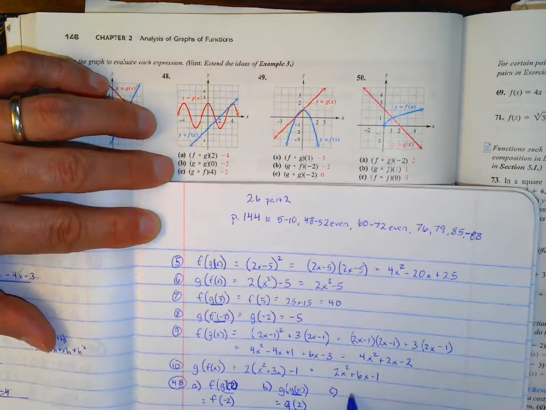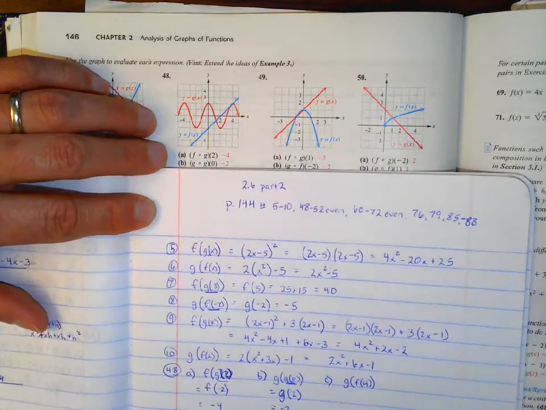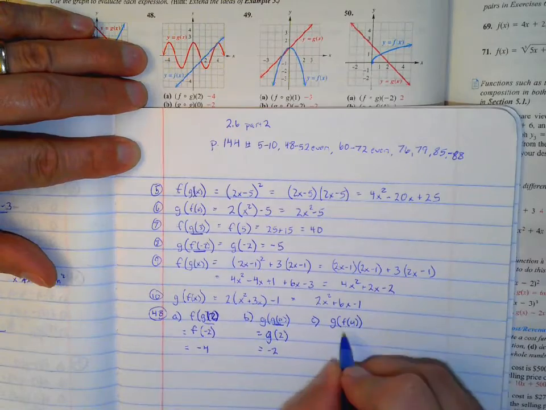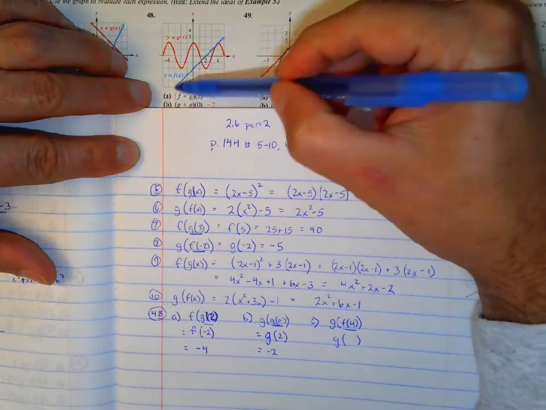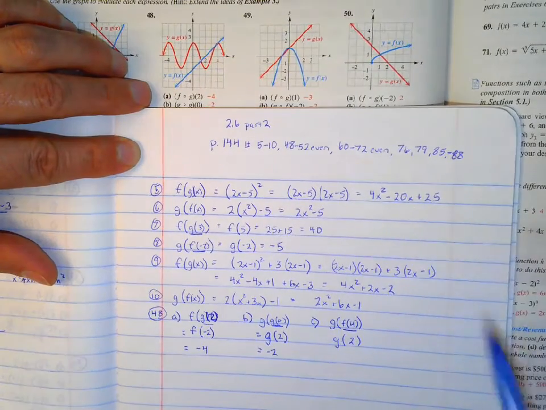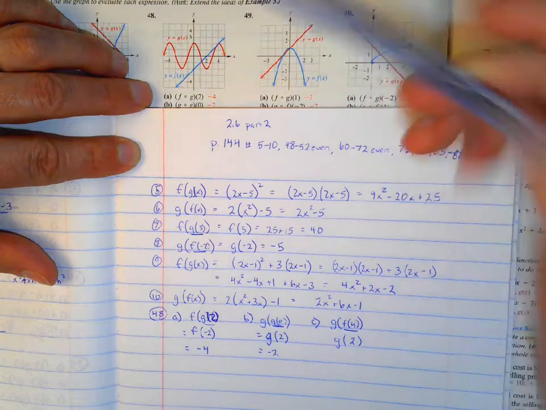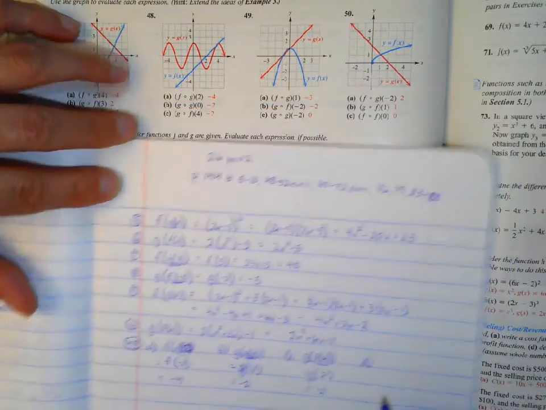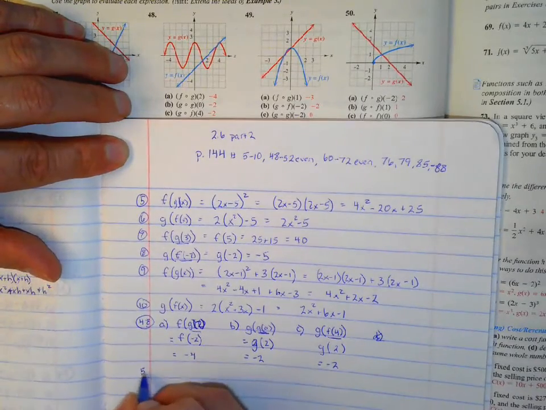Part C, we're finding g of f of 4. Okay, so first we'll find this f of 4. So in our f function, f of 4 looks like it's 2. And then our g function of 2 is negative 2. Okay, there is no part D there. Okay, that's 48.